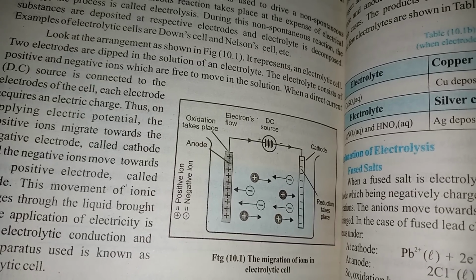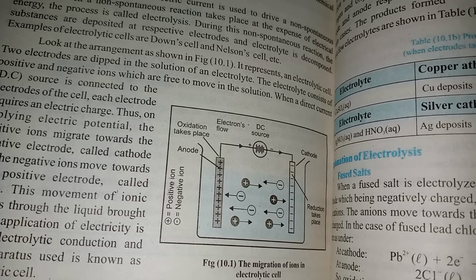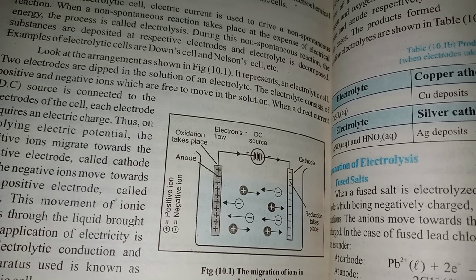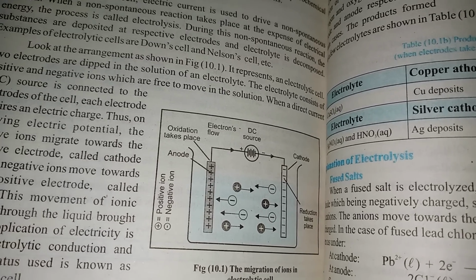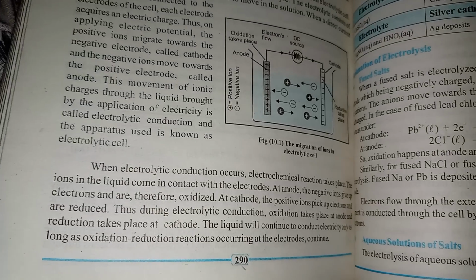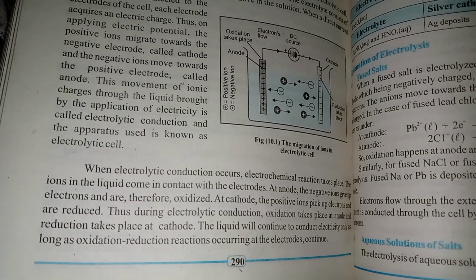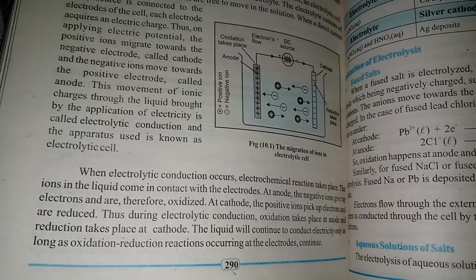Positive ion and negative ion, anode, cathode. Oxidation takes place, electrons flow, DC source. Reduction takes place. When electrolytic conduction occurs, electrochemical reactions take place.